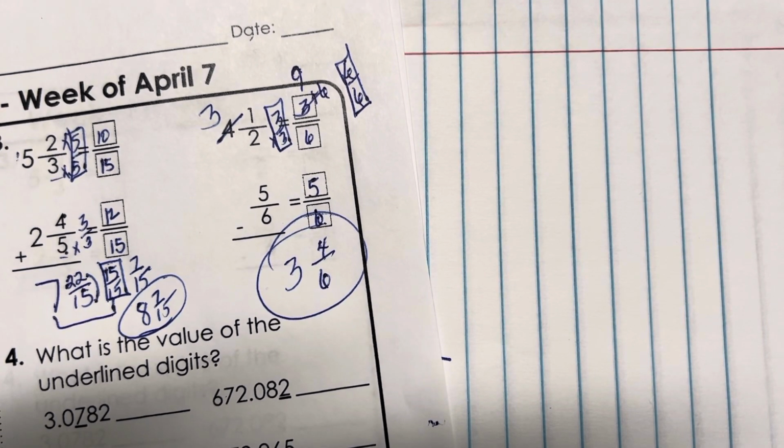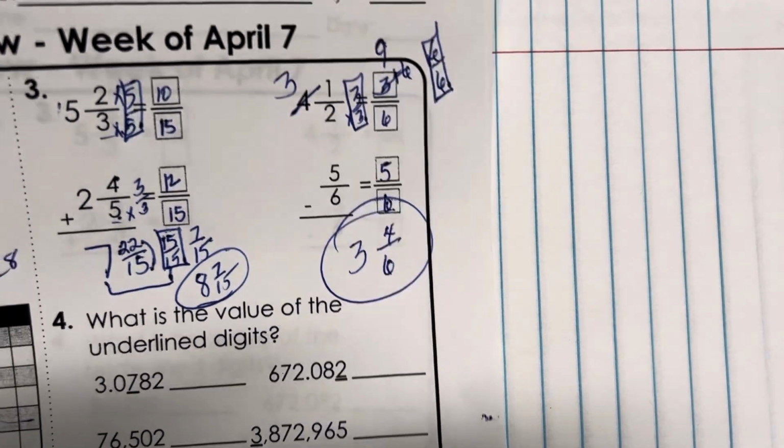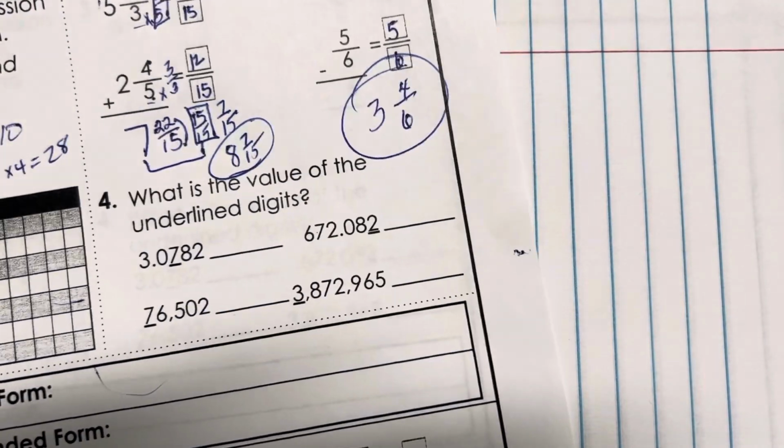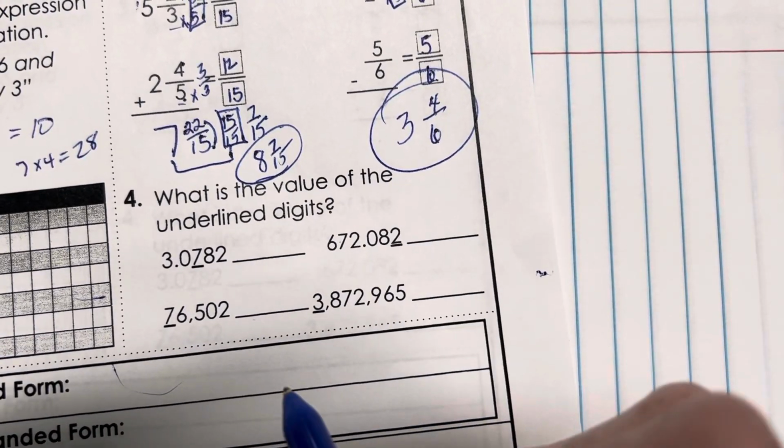Hopefully you're telling me it's greater than a half. Think about 4/6, if we can simplify it, reduce it. Okay, moving right along. Let's take a look at number 4.